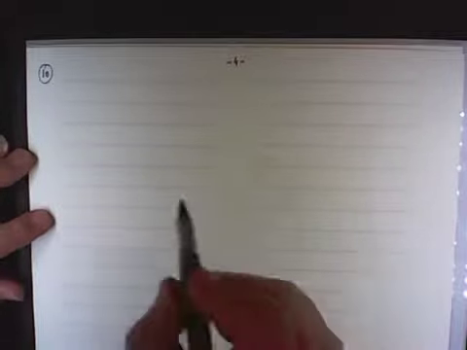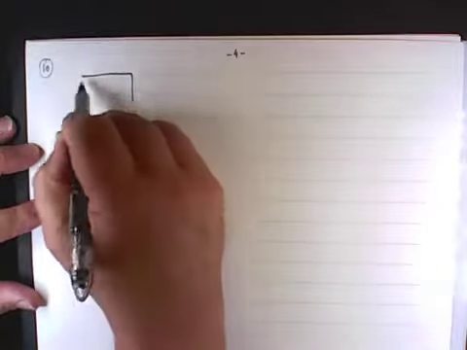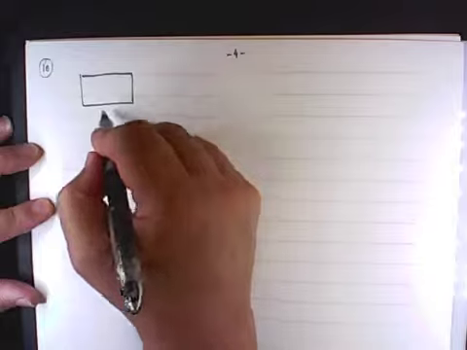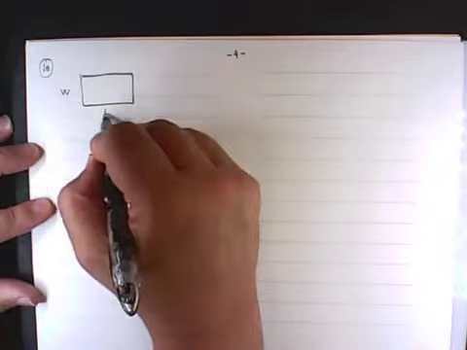Okay? So here it is. We are looking at a rectangle. The image is a rectangle. Let's say this is the width and this is the length.